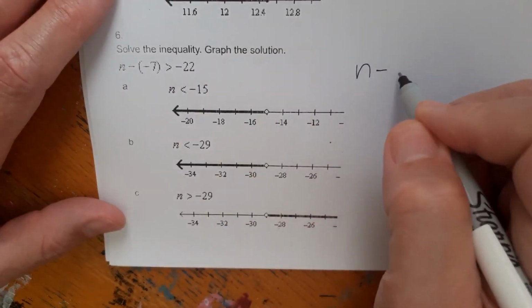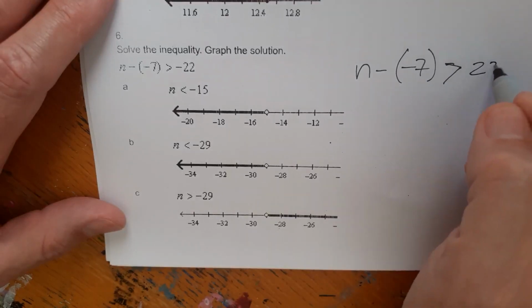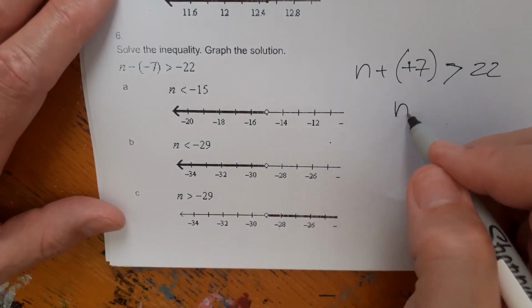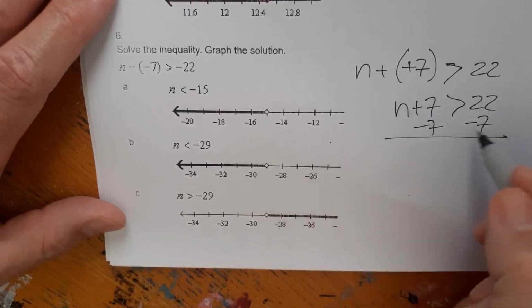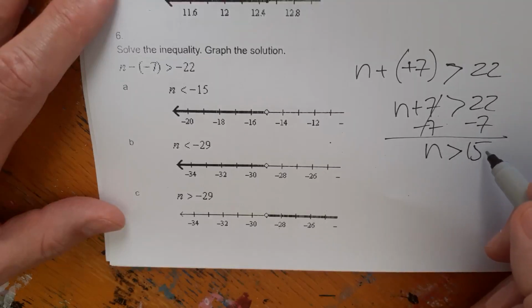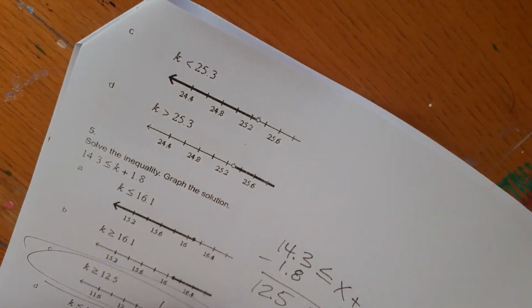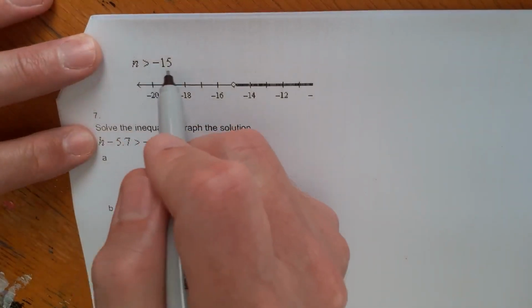So we have n minus a negative 7 is greater than 22. So minus minus is plus plus, and two negatives equal a positive. So n plus 7 is greater than 22, minus 7 from both sides. And n is greater than 22 minus 7 is 15, so n greater than 15. Let's try the next page. There we go. N is greater than negative 15?